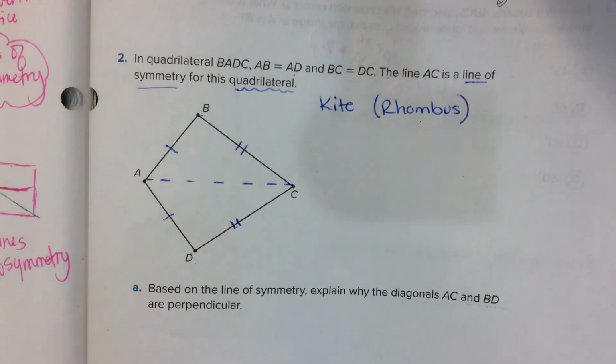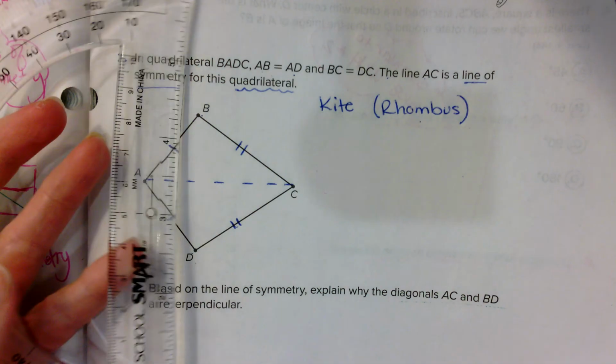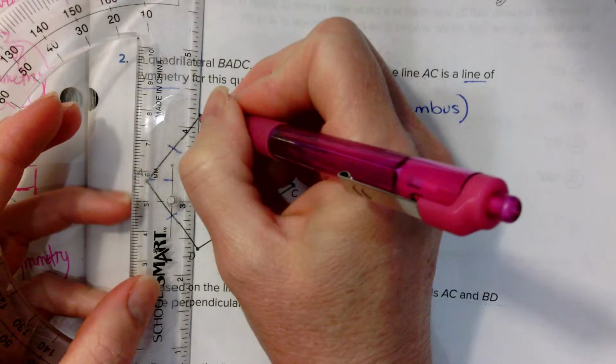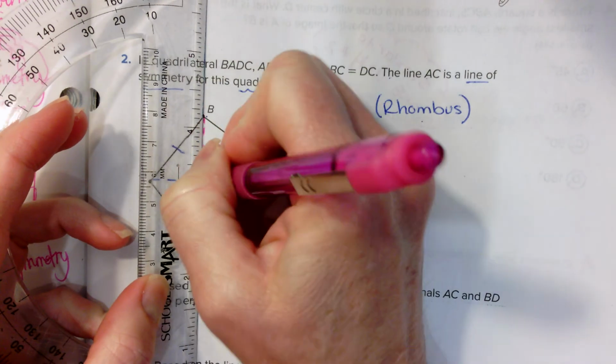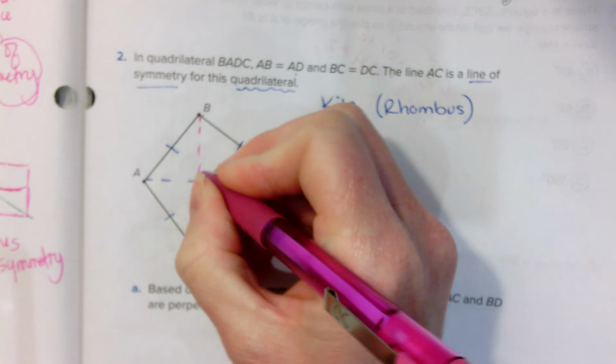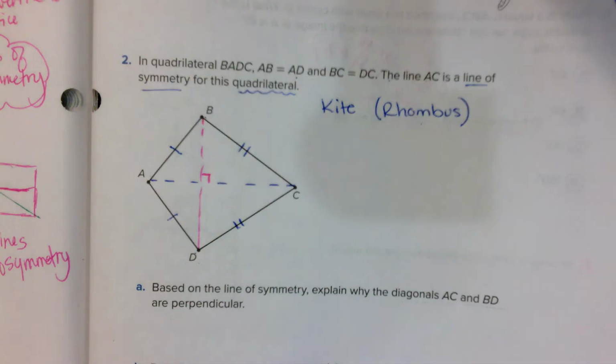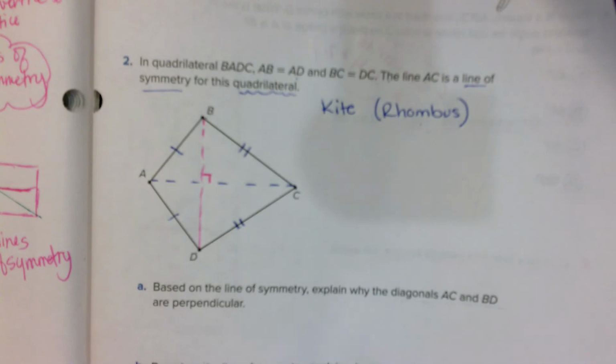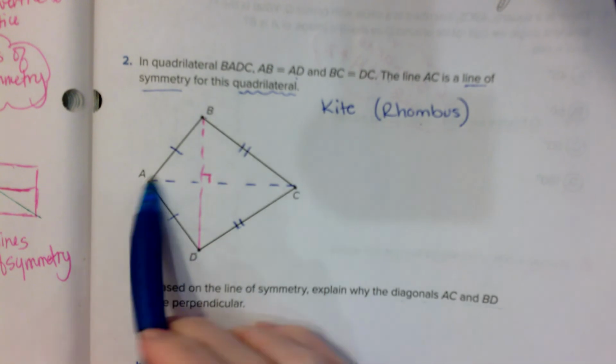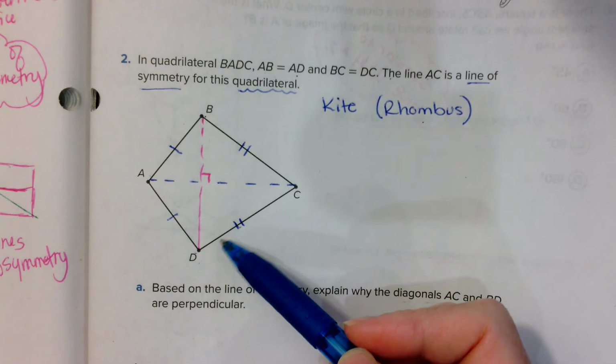In 2A, it says, based on the line of symmetry, explain why diagonals AC and BD are perpendicular. So let's draw in BD to get a visual of what they're asking me. So if I draw in BD, this question A is saying, explain why these should be perpendicular. So I'm thinking back to the fact that my line of symmetry is also my line of reflection.